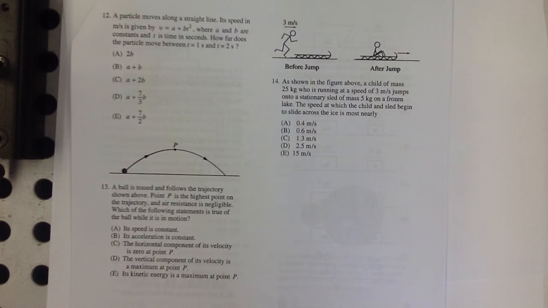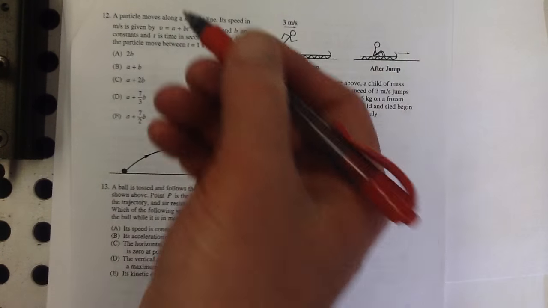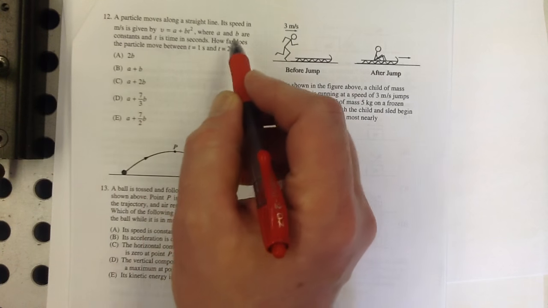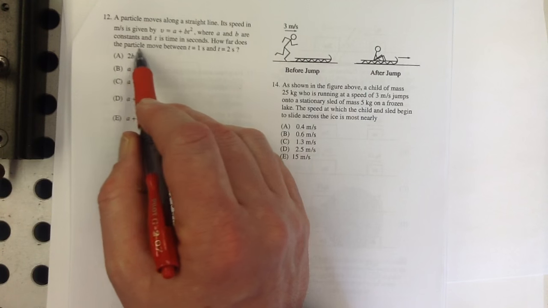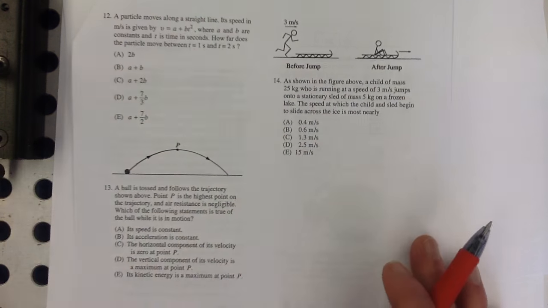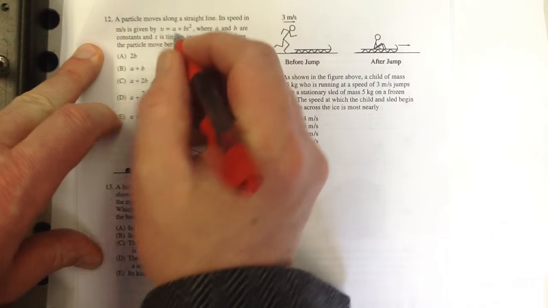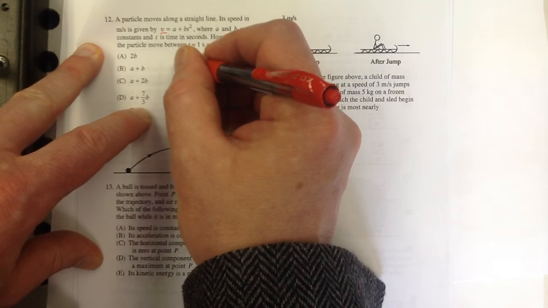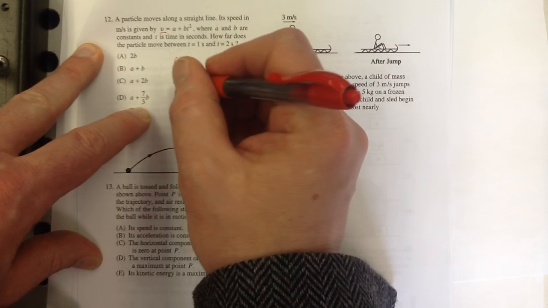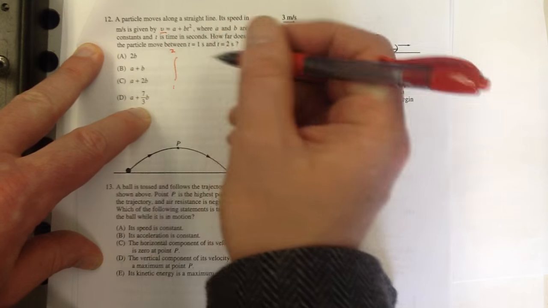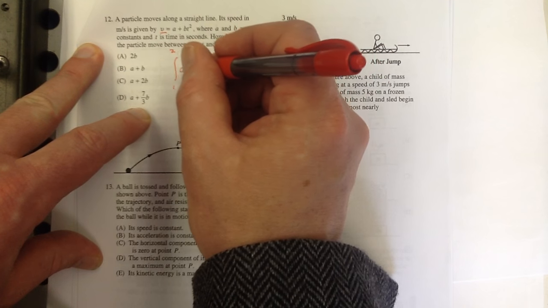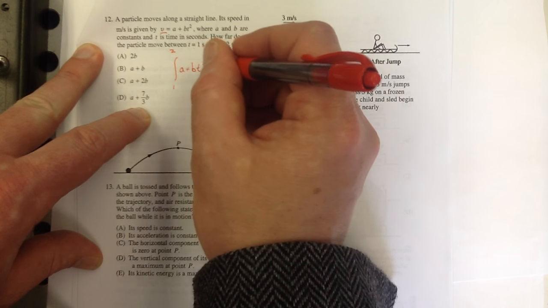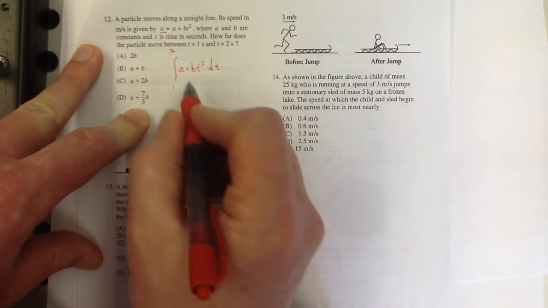Number 12. A particle moves along a straight line. Its speed in meters per second is given by this. How far does the particle move between time 1 and time 2? Hey, that's a calculus problem. You want to know how far something moves? It's a displacement. Then you do this. And even though your calculator's loud, it's not going to help you much here, is it?